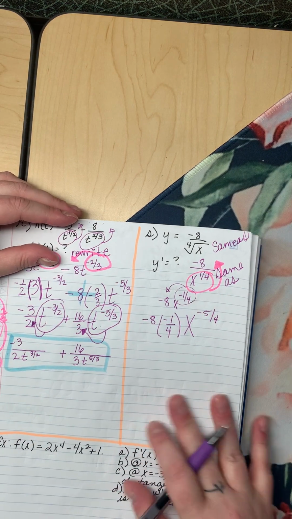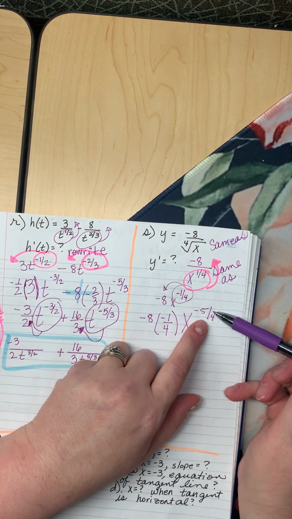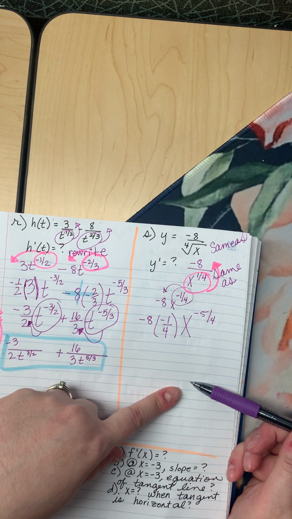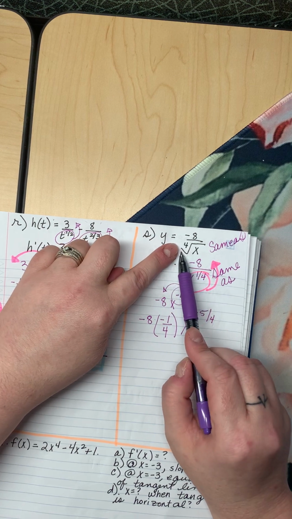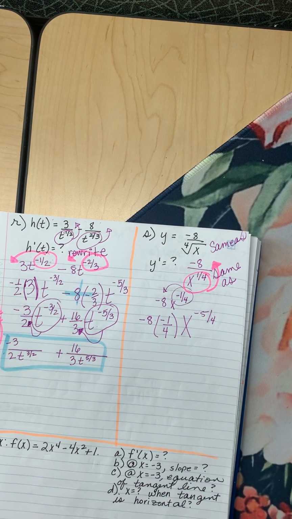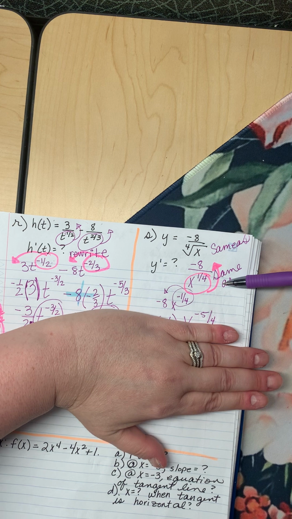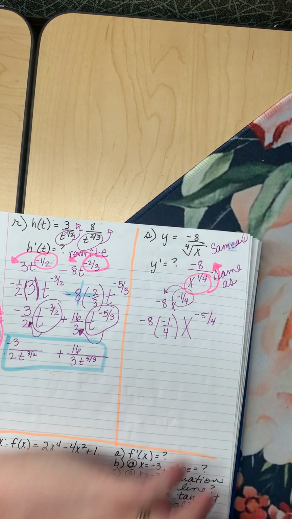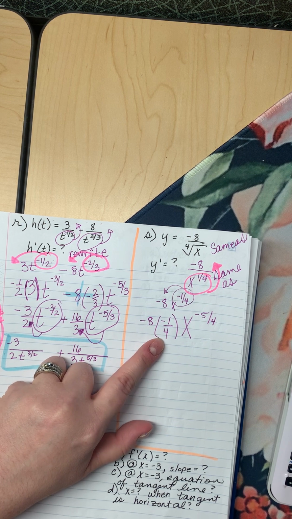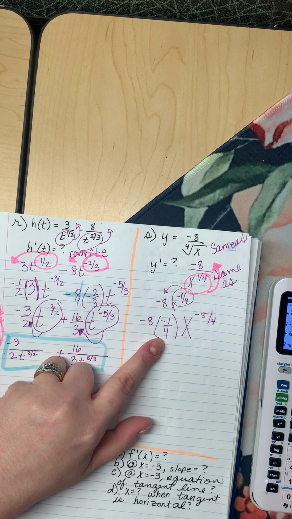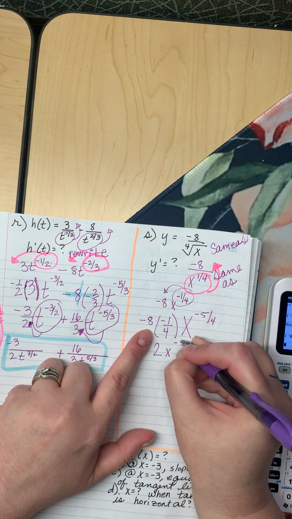Okay, the very last thing we're going to do is multiply these parentheses. We're going to take this x to the negative and throw it back underneath. And then we're going to take these fraction exponents and throw them back into a house. Okay, so the first two things that I did were not finding the derivative. It was just cleaning it up. Then I took the derivative and now I'm going to clean it up again. So I'm going to take negative 8 and multiply by negative 1/4, and that becomes just a big fat 2. Woohoo! x to the negative 5/4.